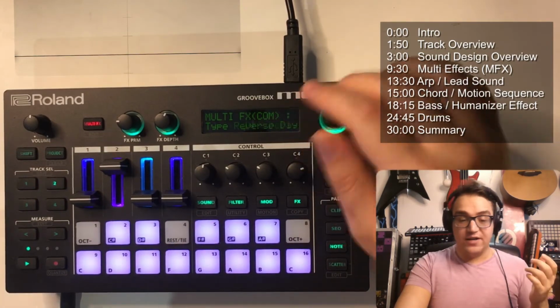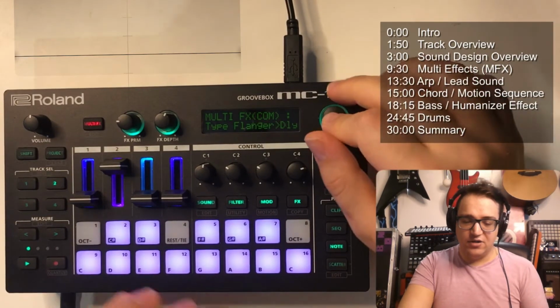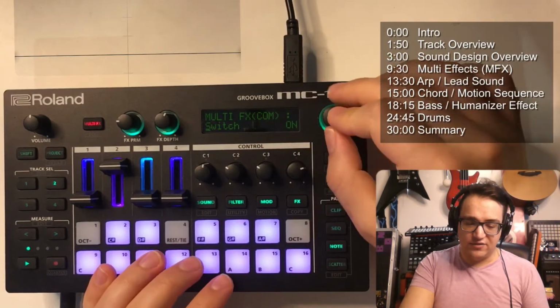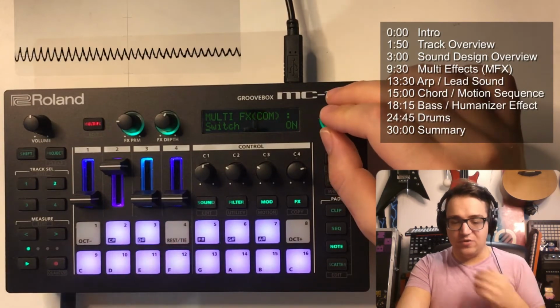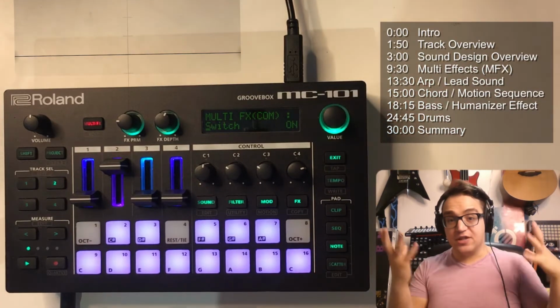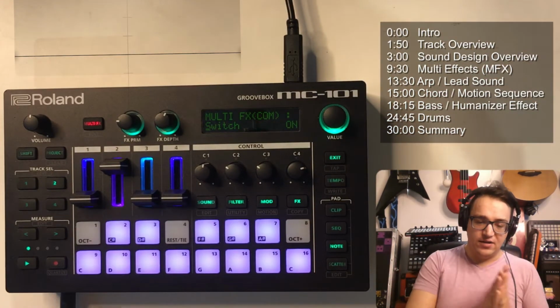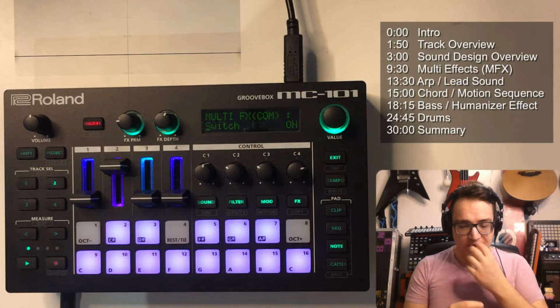You can get a lot of wild stuff out of this. And you can always pick something, and if you forget what your sound sounded like, you can switch to sort of A-B what's really going on. So there's a lot of possibility within that. And that's one of the things we're going to be talking about.